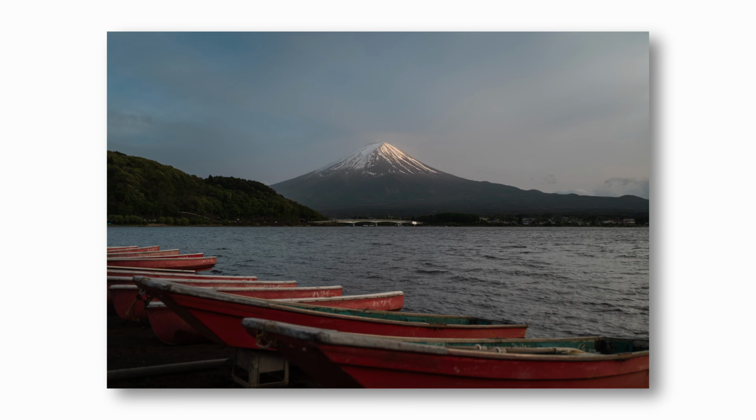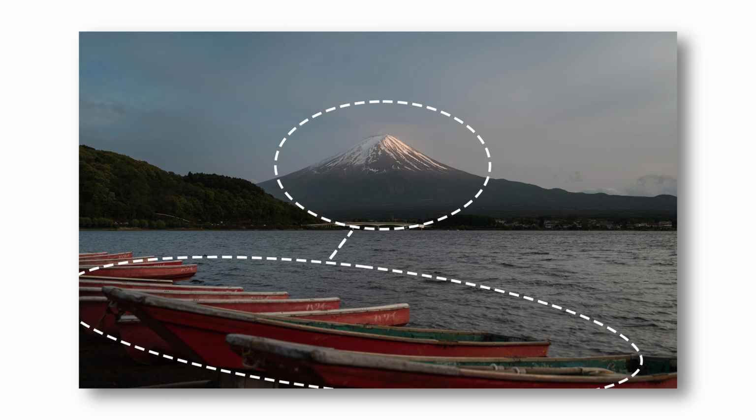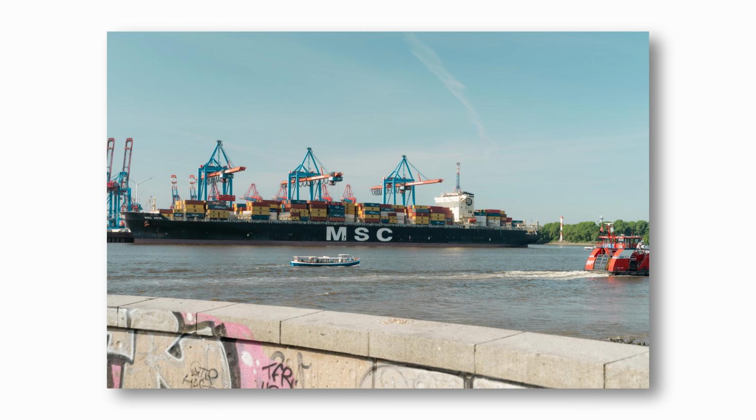Composition at its core is the way elements are arranged within an image. So it's not just about what is in your composition, it's also about the relationship between these elements that creates a deeper meaning. And that's why composition is so important, because if you have too many distractions or the relationship between the elements in your composition is not clear, your subject kind of gets lost and your viewer won't understand what the photo is actually about.